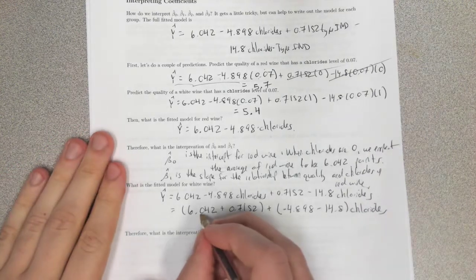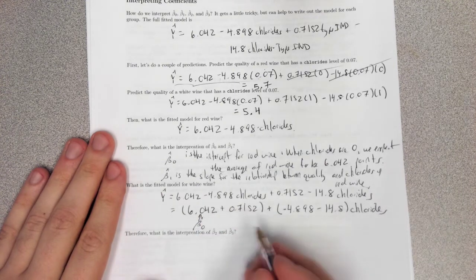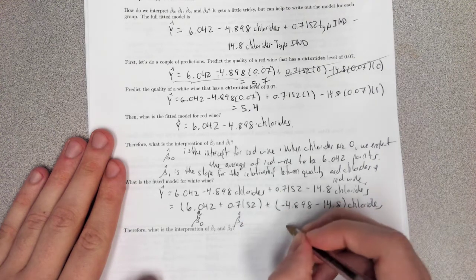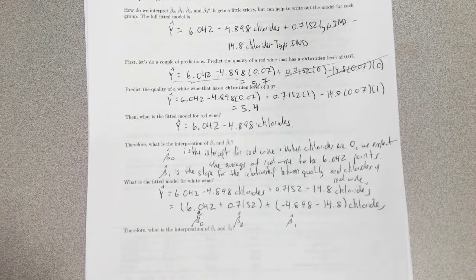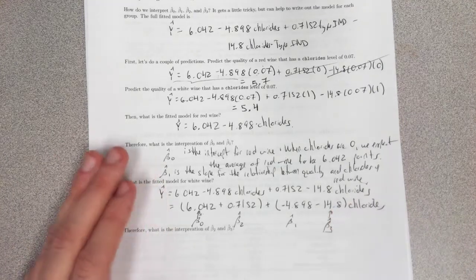And we could label what each of these things were so we don't lose track of them. So remember the 6.042 was beta hat naught, 0.71 was beta hat 2, negative 4.898 was beta hat 1, and negative 14.8 was beta hat 3.